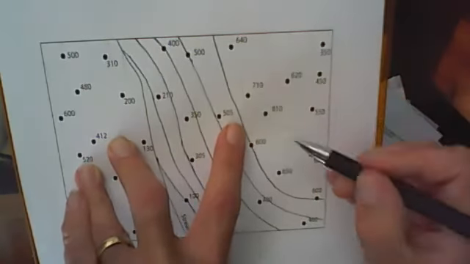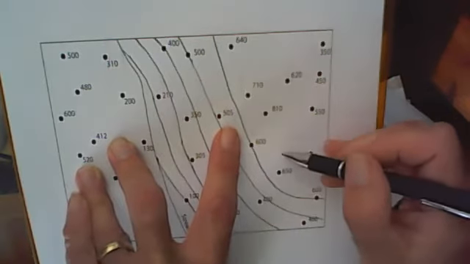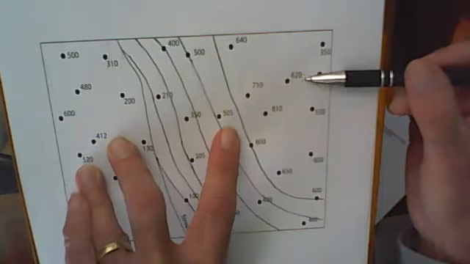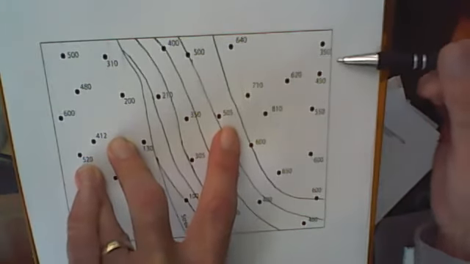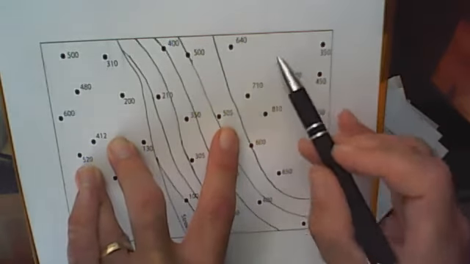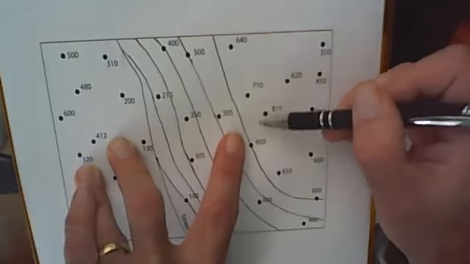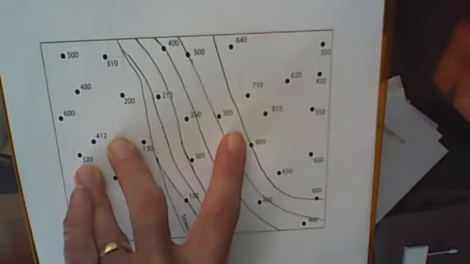The next would be 700. Well, here's 710, but there's no other 700s here. Notice over here, it's 600, 500, 300. We're going down again, right? Down here, we have 600 values, 600. So this suggests that we have the top of a hill here. So we're going to have a closed circle.